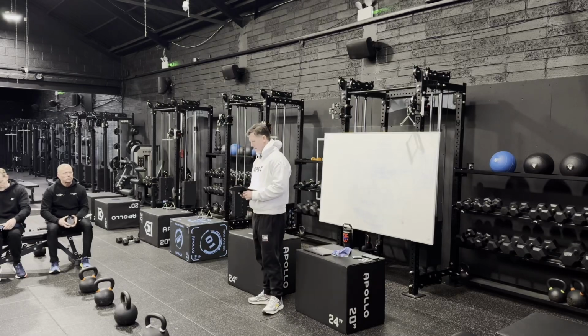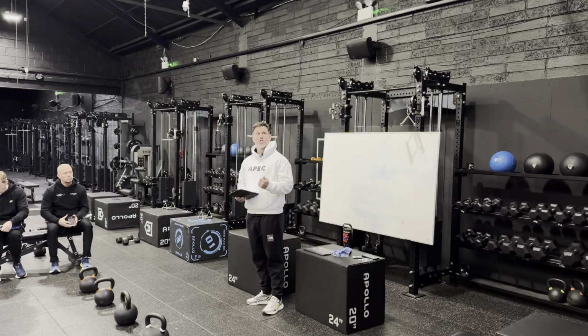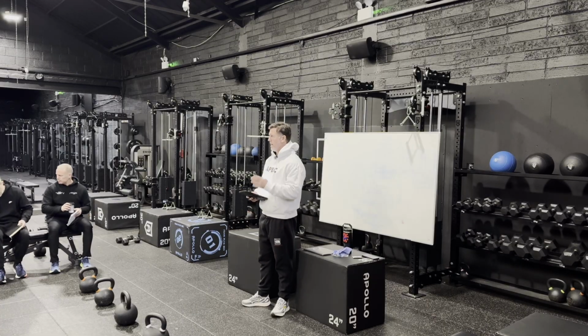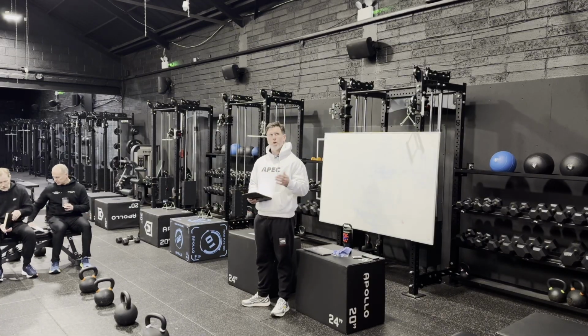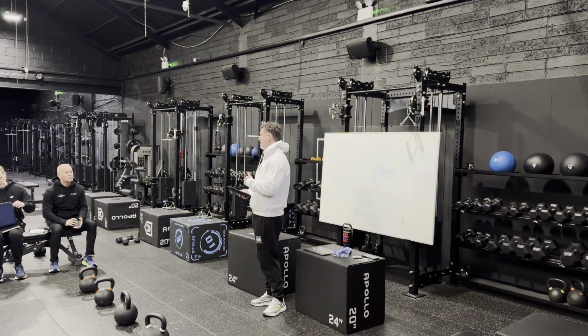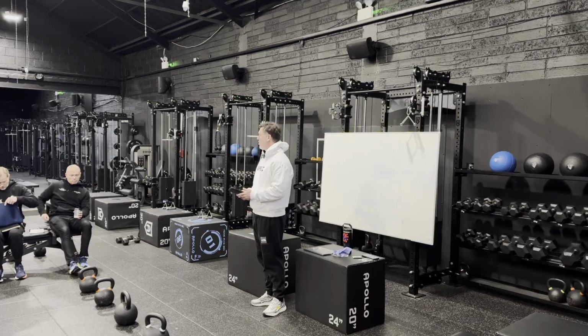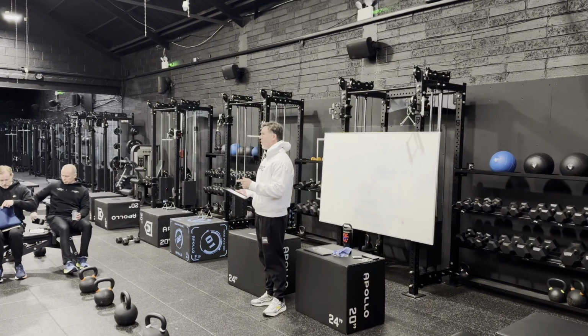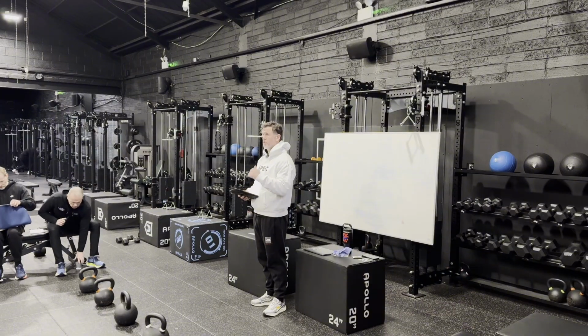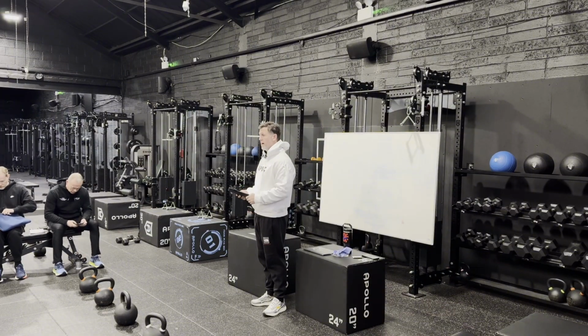All right. So what we're going to do this morning is start to explore energy system development. First of all, we're going to look at how we establish heart rate, because that's the critical thing when you're trying to train energy systems: understanding what heart rate zone you're in. Then we're going to look at some fitness tests that we can utilize to help us establish heart rate.